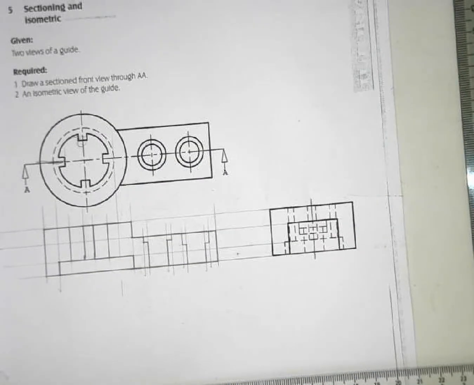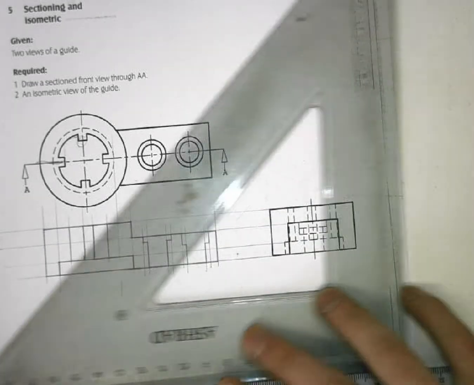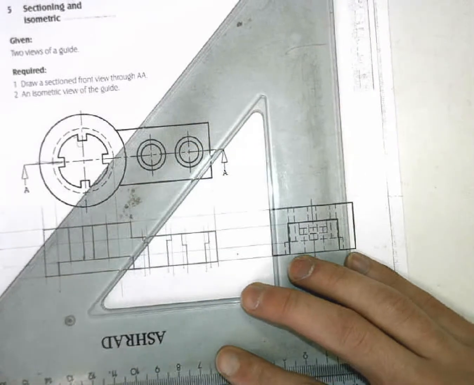Okay, and that's what our completed drawing would look like, with the exception of the sectioning lines, which I will add now. Again, we use our 45-degree set square, and we try and keep the spacing as equal as possible.